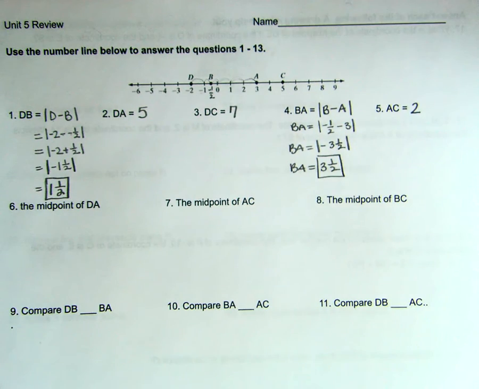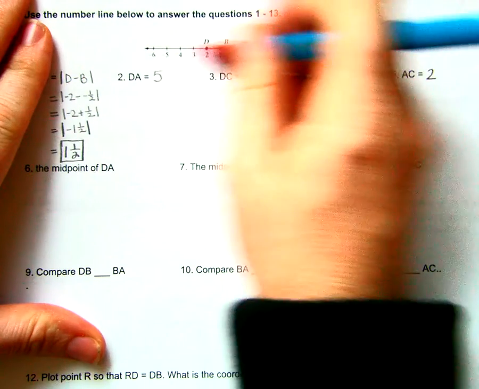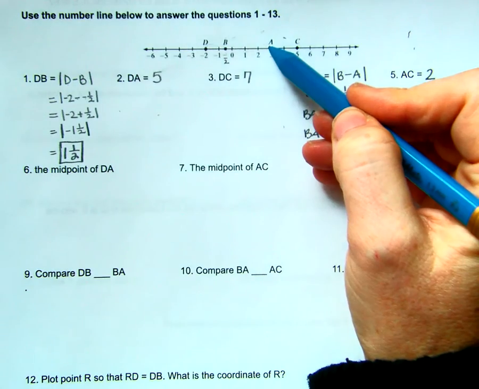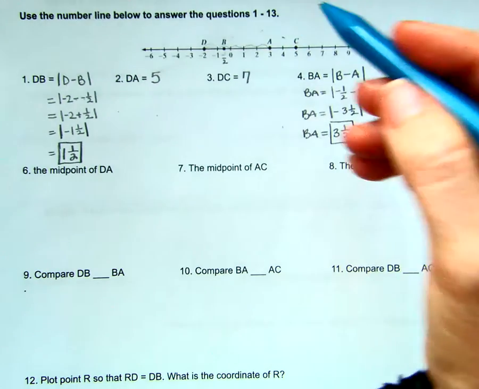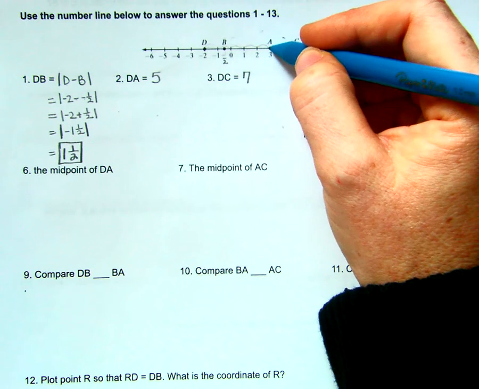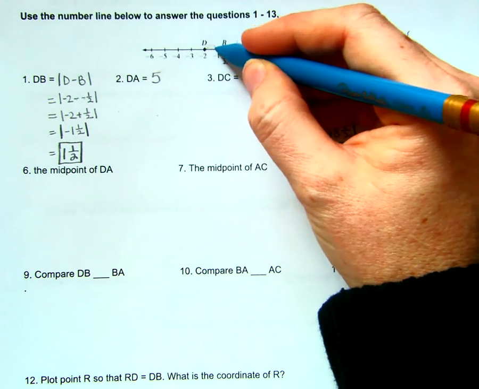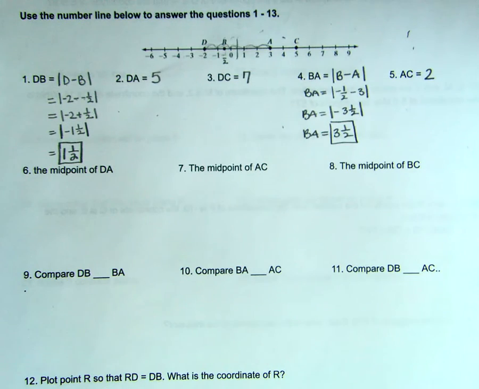Okay, hope that's helpful. All right, moving on to the next set of questions, which are asking for the midpoint of DA. And I should be able to just go up here and count off the midpoint, right? D to A is 1, 2, 3, 4, 5 units. And so half of 5 is 2.5. So halfway between would be 2.5 units between. So 2.5 would put me at, looks like, +1/2.